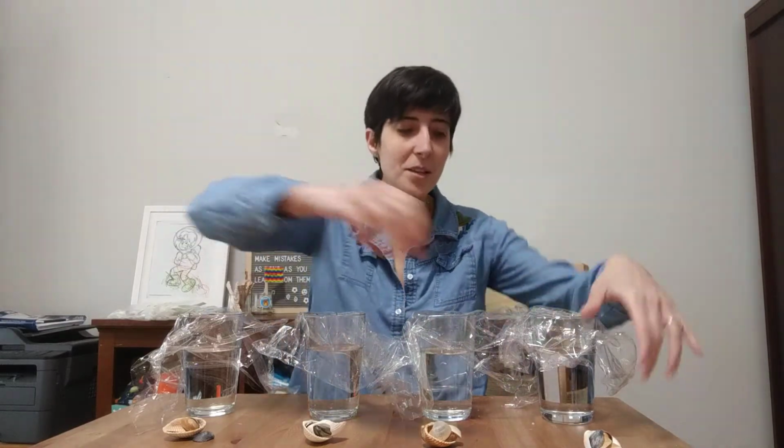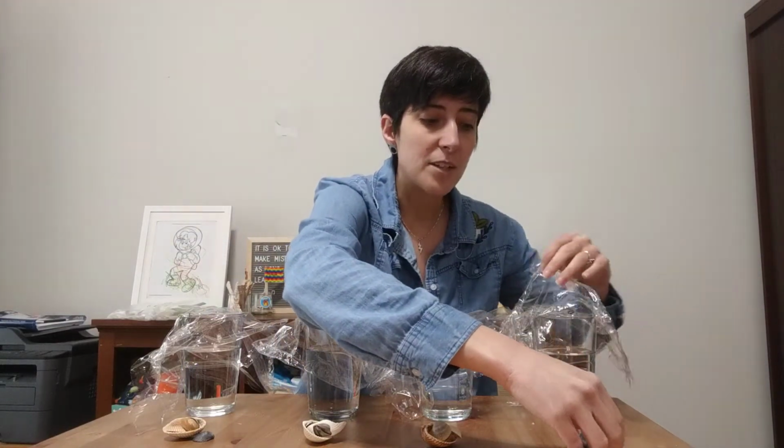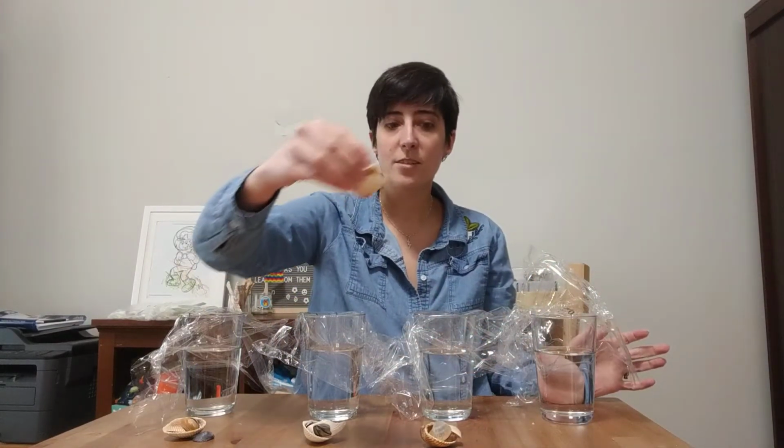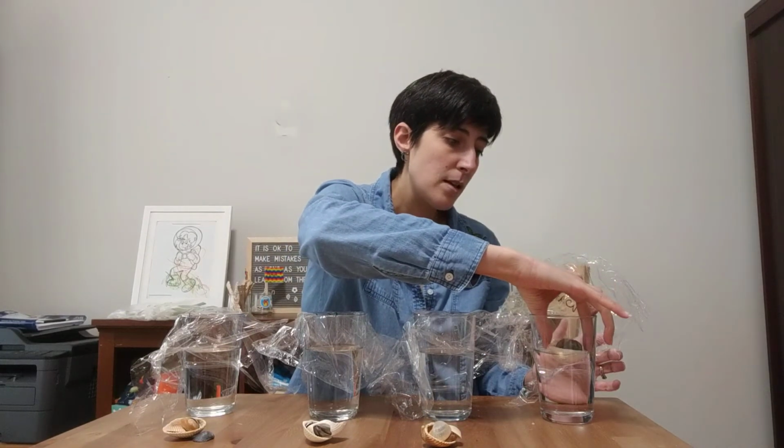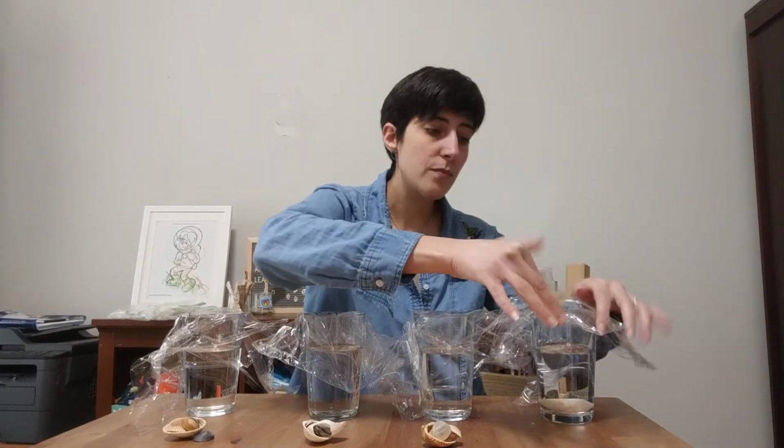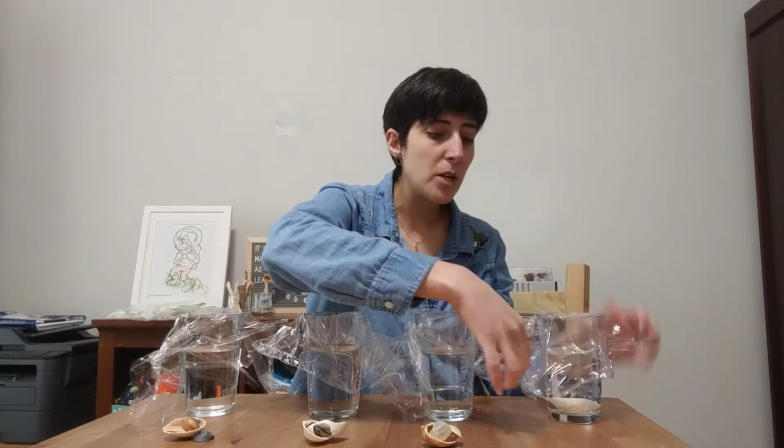So this is my water cup, 1% vinegar, 10% vinegar, and 50% vinegar. This time I'm not having you guys calculate. On the last one you had to calculate the percents, but you don't have to calculate. Each one of these shell groups I have pre-weighed. They're 23 grams. So what we're going to do is place them each in the cups and leave them for about a week, and we're going to see what happens.